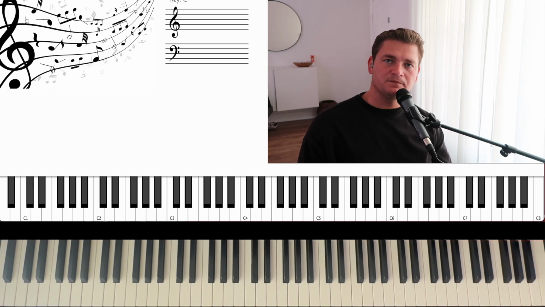A flat scale has 4 flats: A flat, B flat, C, D flat, E flat, F, G, and A flat. And then the B flat has 2 flats: B flat, C, D, E flat, F, G, A, B flat.